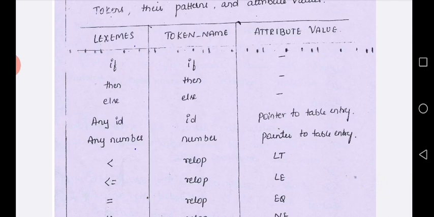What is the attribute value? We are not generating any attribute value because it is a keyword. Remember, it is keyword exactly. When we discuss the next topic, you will get to know that the keyword should be reserved in the symbol table. Remember, initially we need to install the keyword.